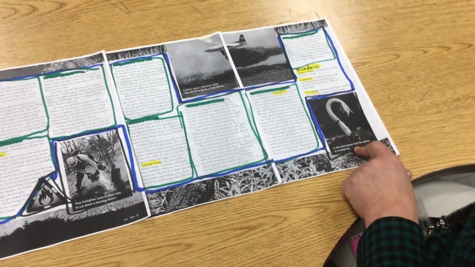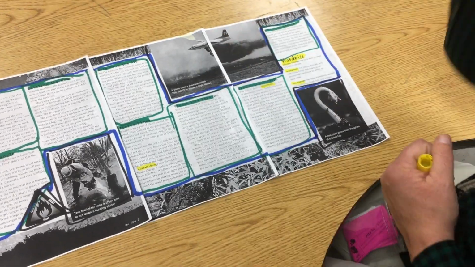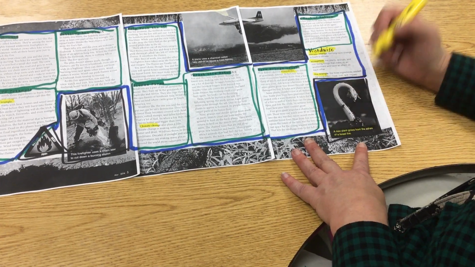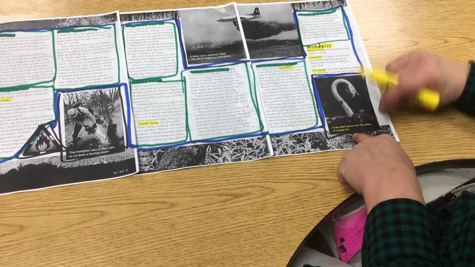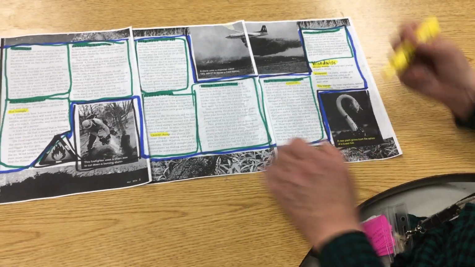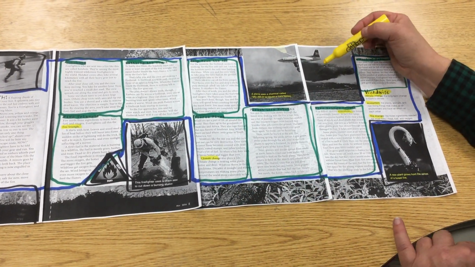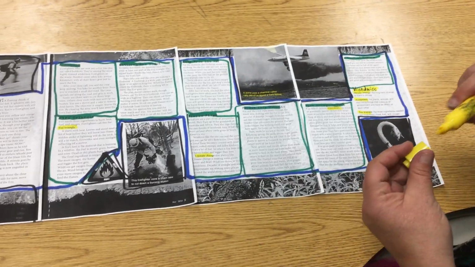And also look at this. And I'm going to do it in yellow. We should probably come up with a different color for captions. But a new plant grows from the ashes of forest life. Don't forget your captions because that also helps. A plane uses a chemical called sky jello to douse a fire's flames. There's the help from the air question.